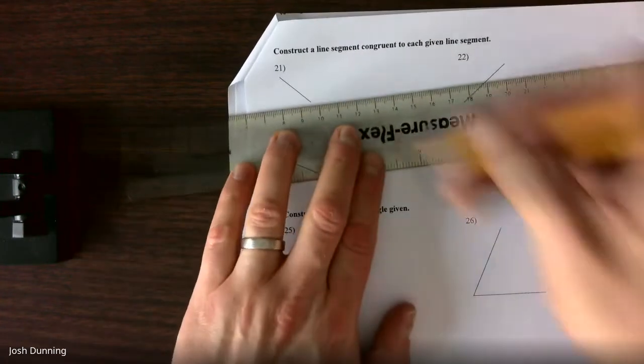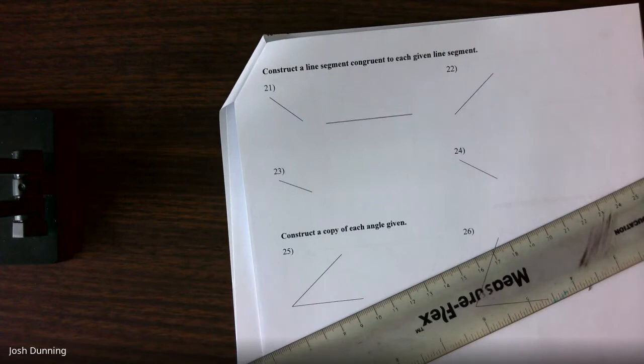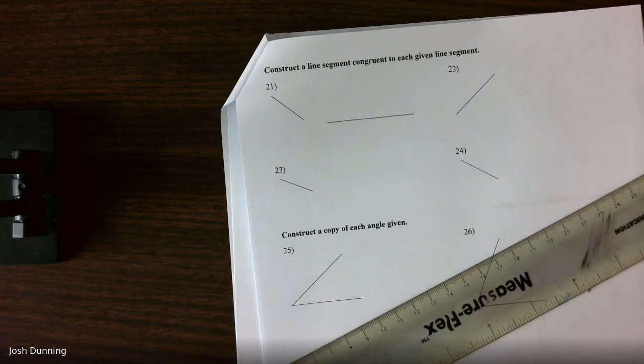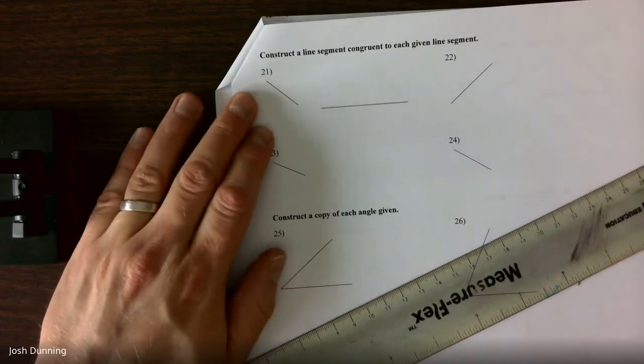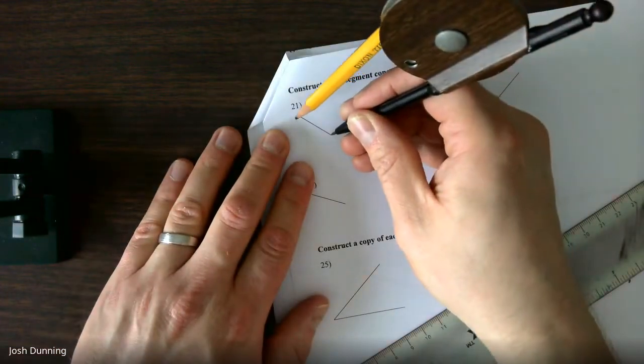So what we do, draw a line anywhere, about the same length, make it a little bit bigger. And again, the point of this is to not measure. This is what they would have to do with blueprints when they would enlarge stuff. But anyway, this one's a direct copy.